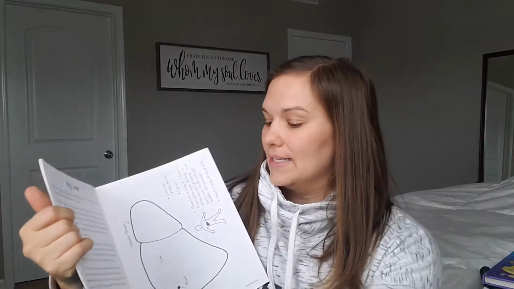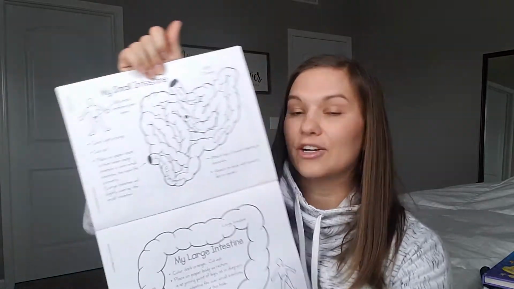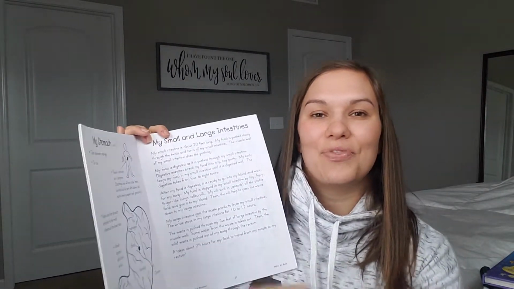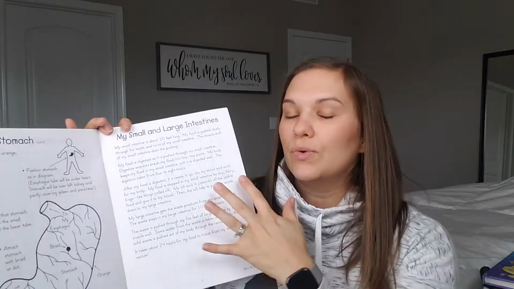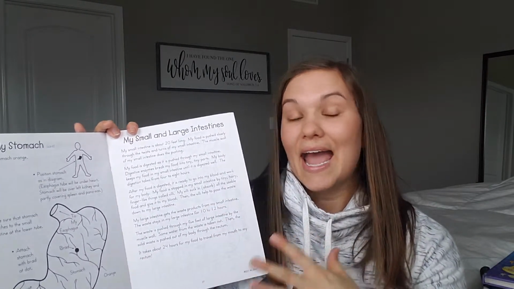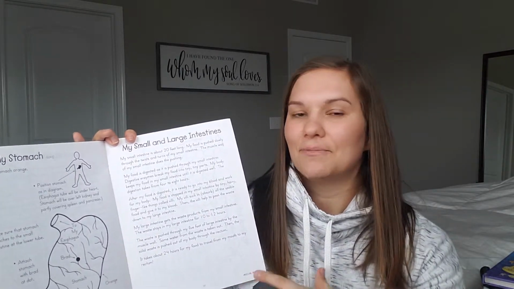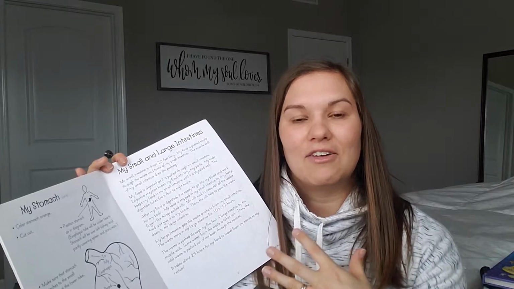So it goes through all of these different organs. You've got your small intestine and the large intestine. And with each one, it gives you an overview of what the organs do, which is great. So it was a good conversation. It has some really great facts, like how long the large intestine would be if you stretched it out, how long the small intestine would be if you stretched it out. And those kinds of facts really fascinated the kids.